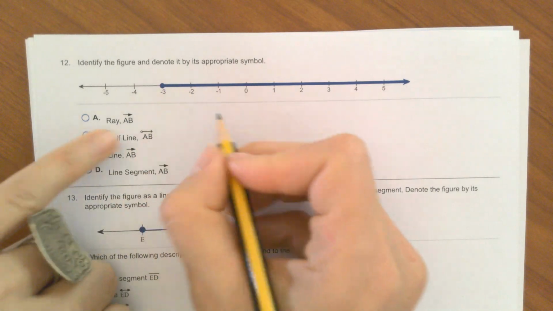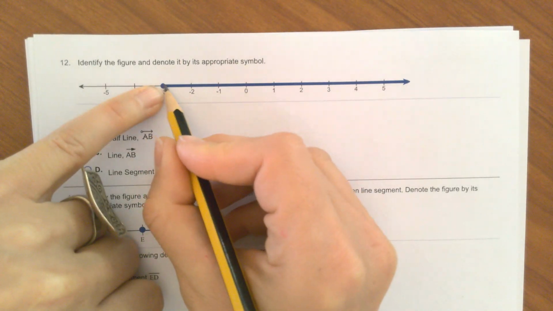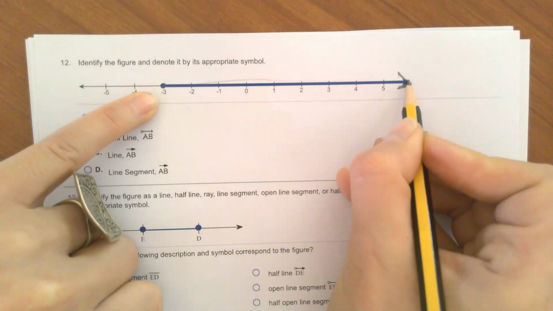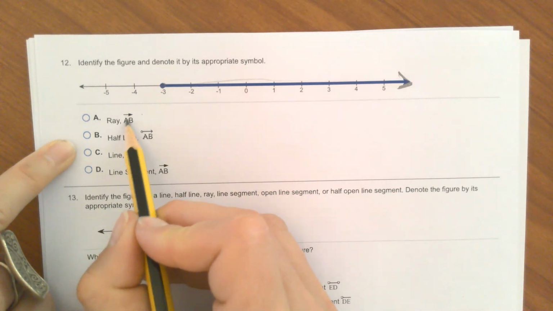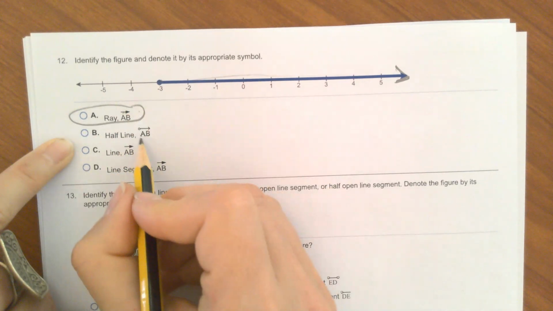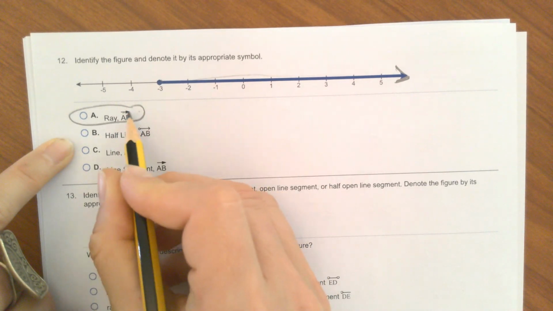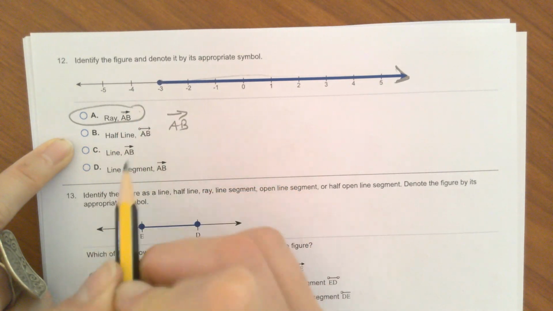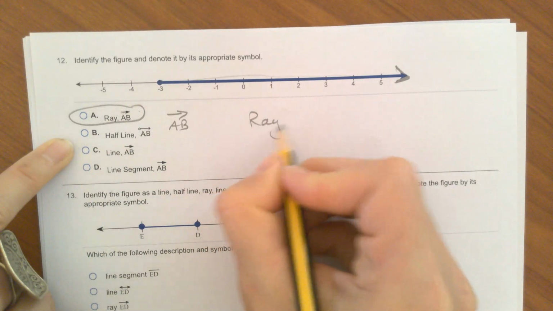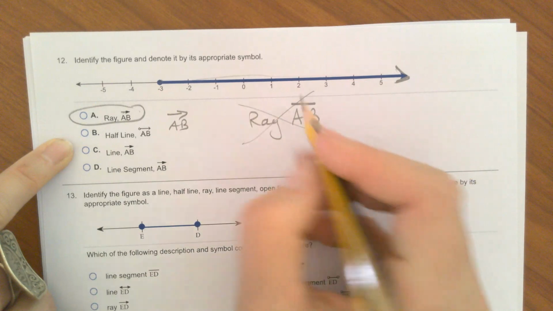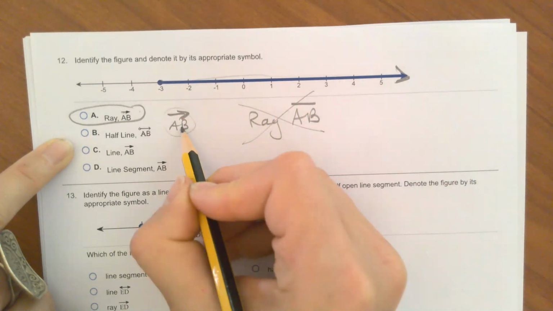So when you have something that goes only in one direction, starts and goes on forever and ever, it's called a ray. Now, you always have to have the hat on top of this look like a ray. Okay, so this is good, but oh, they all have rays on the top. See that? You have to have that on top of the AB. If it said ray AB but it had a line segment on the top, that would be incorrect. You have to have this on top of the AB.